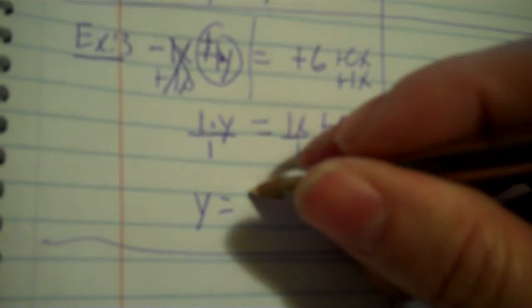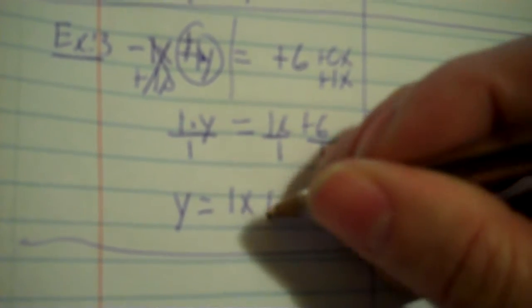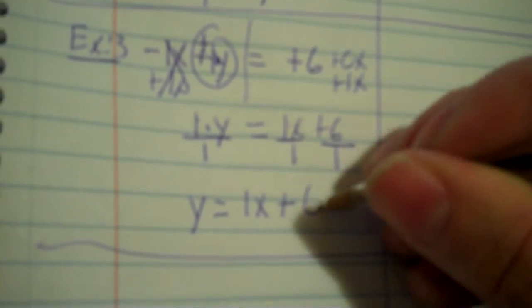Okay, so 1 times y. It's going to be 1x plus 6. Then divide everything by 1. So it now becomes just y. 1 divided by 1 is 1, so you can put 1x. 6 divided by 1 is 6. So you now have m and b.